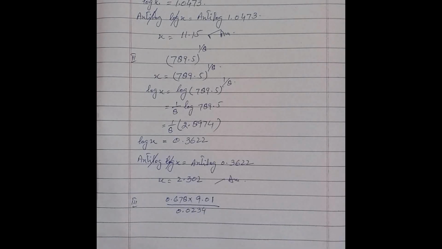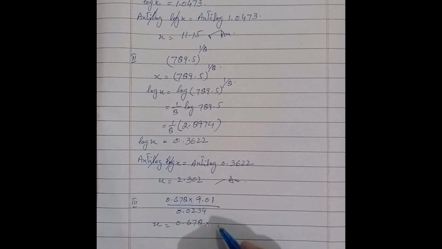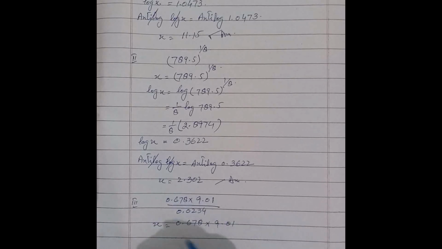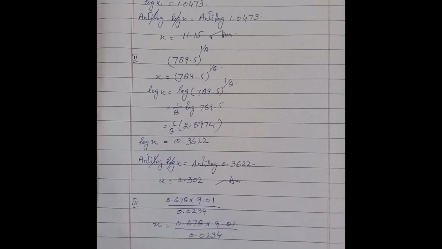So this value is equal to x. We write it x is equal to 0.678 into 9.01 over 0.0234. And the next step is to apply log both sides.